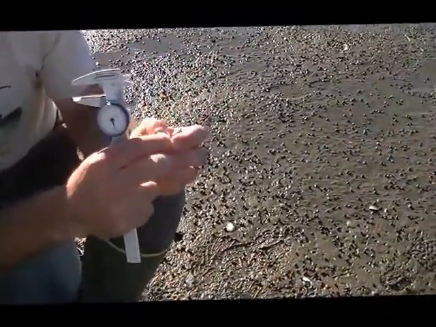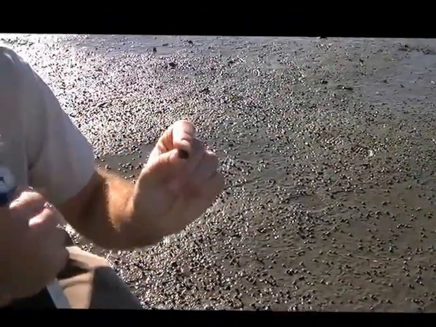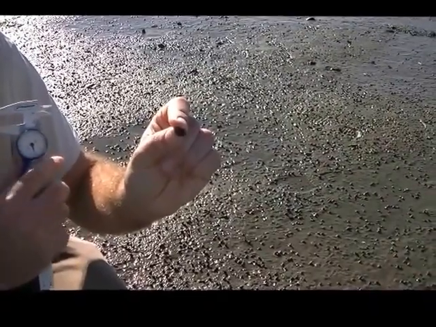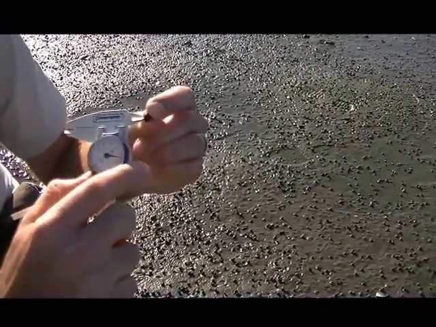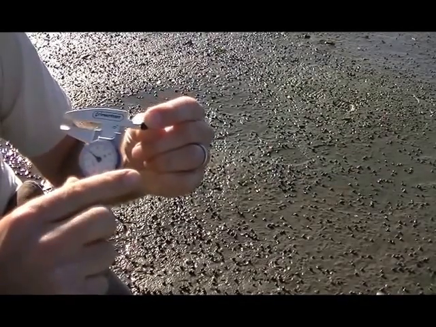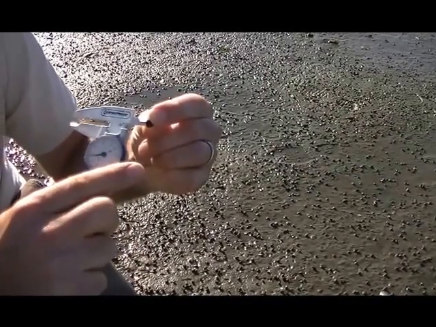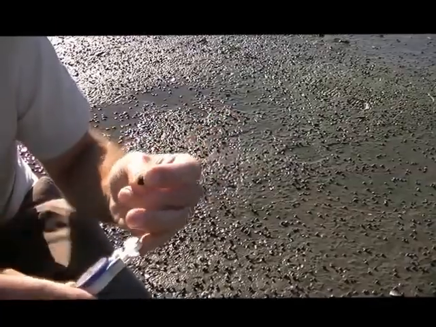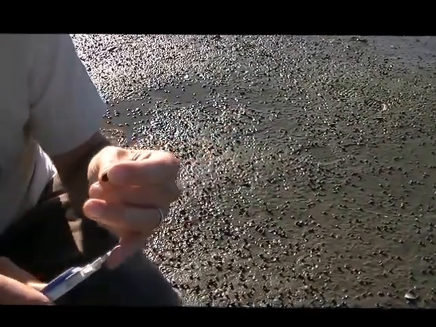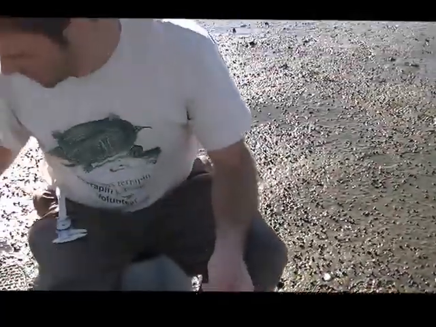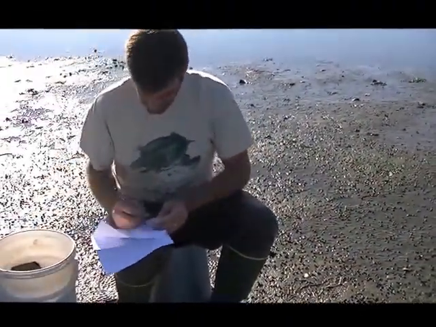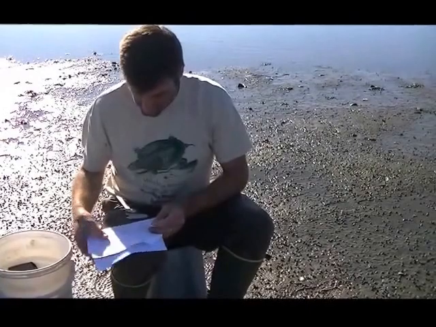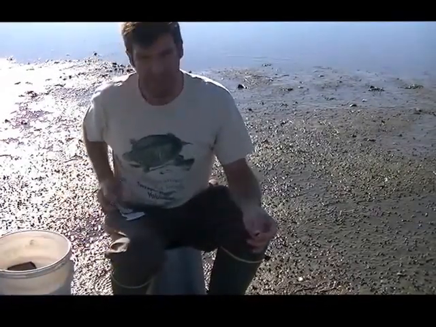The aperture length is the opening through which the foot is extended of the snail. So with the calipers you can use the other side and get the internal measurement for the aperture, and this is 5.8 millimeters. Everything in millimeters. And those are the 2 length measurements for the snails.